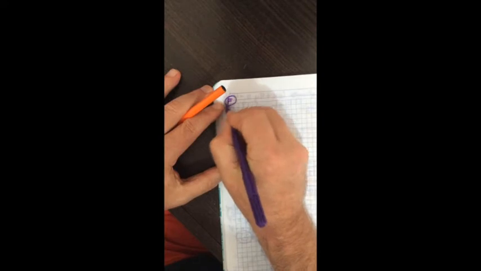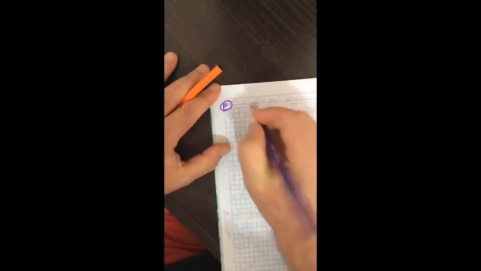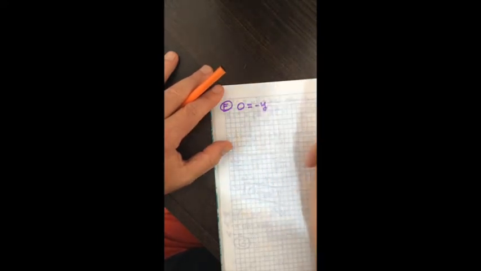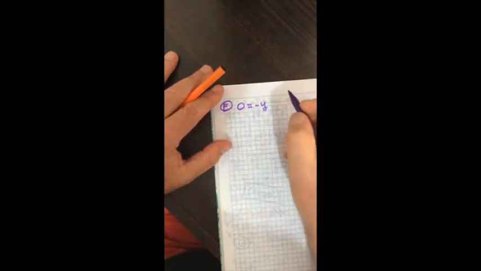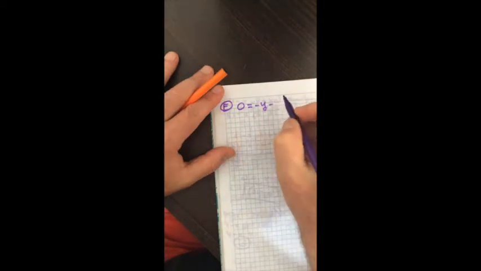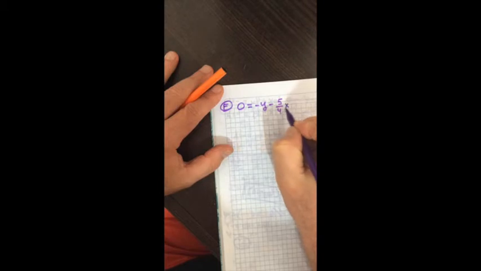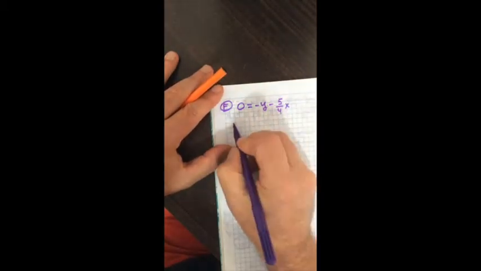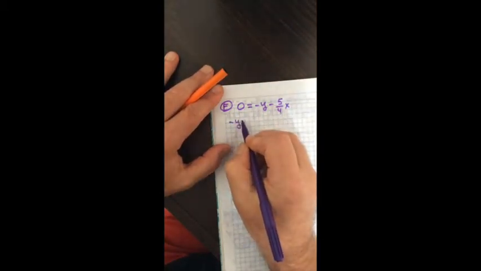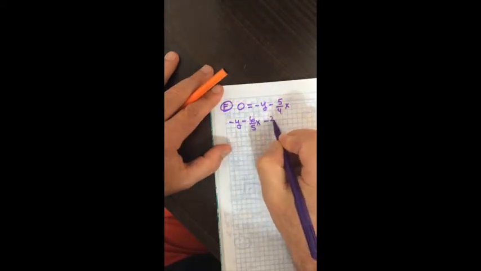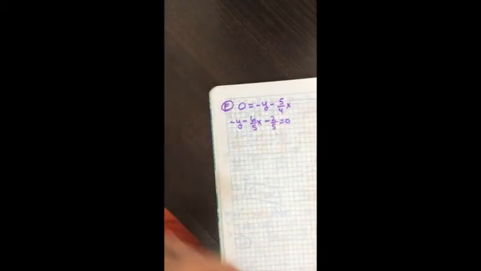Okay, so the tricky part is on these, it's not really that tricky. Just rearrange it and make the problem nice. So let's take this one for our letter F. Let's say we have 0 equals negative y minus 5/4 x. And then the other one is negative y minus 6/5 x minus 2/5 equals 0.